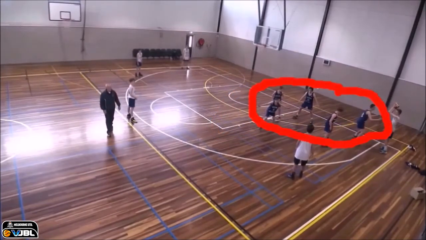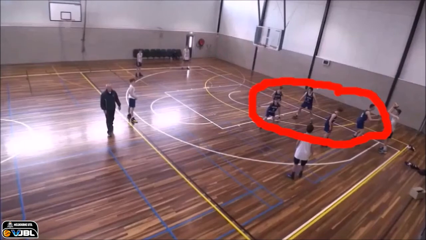Clearly here you can see when the ball is in the corner, all 5 players are surrounding the ball. This would be considered zoning.